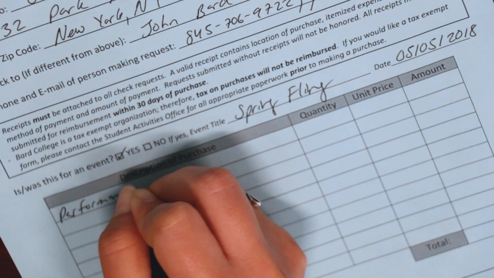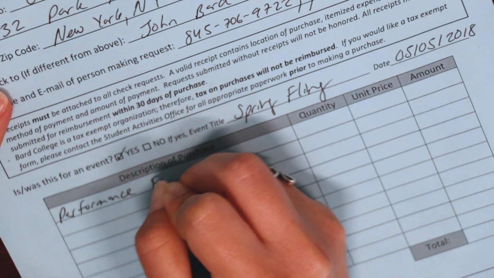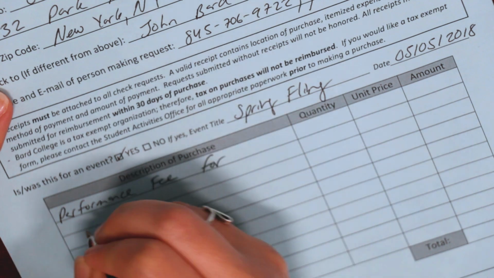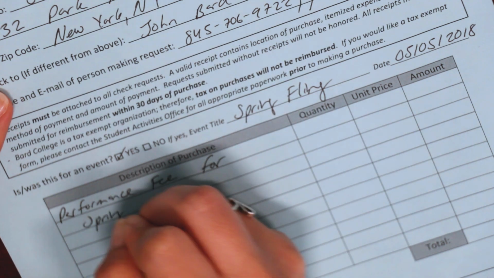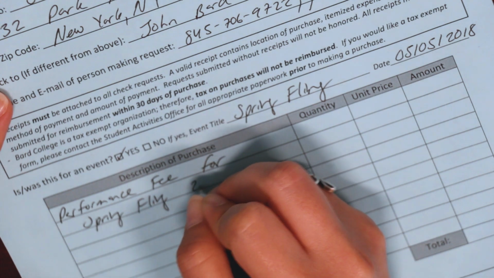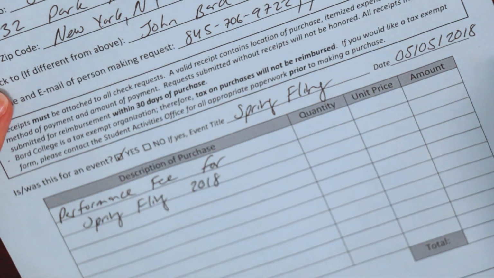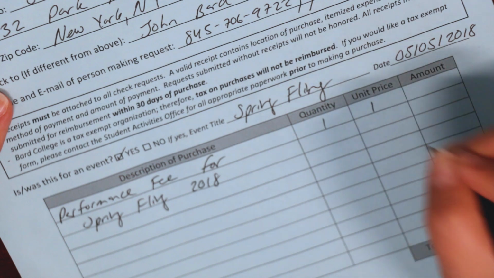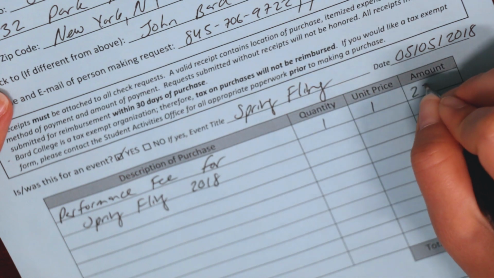In the description of purchase, you just need to summarize what the payment is for and for what event. If you paid your individual hourly, include the number of hours and quantity and the rate per hour and unit price. If you paid them a lump sum, skip quantity and unit price and just write the amount down in the amount section.